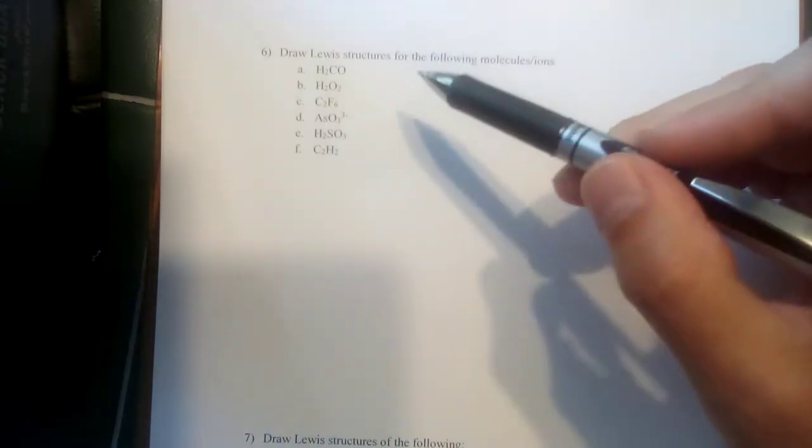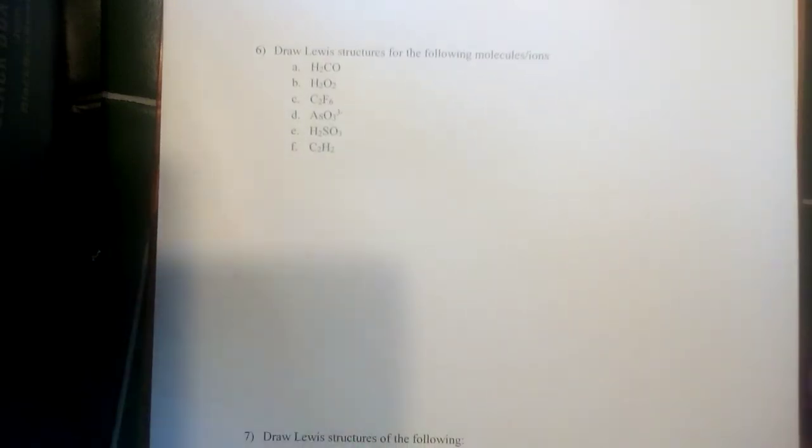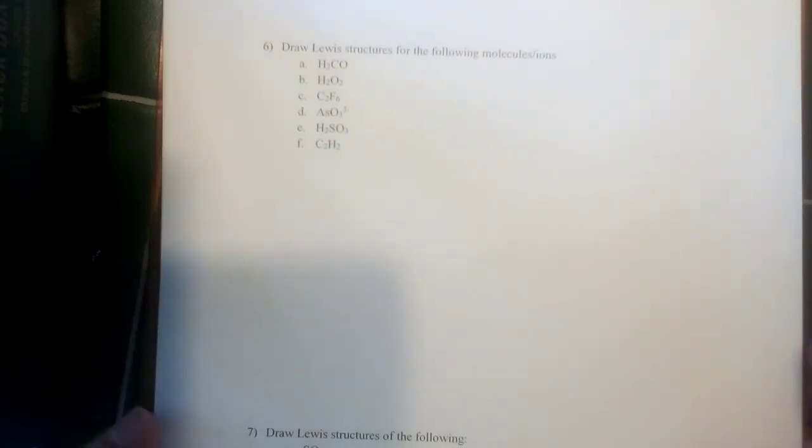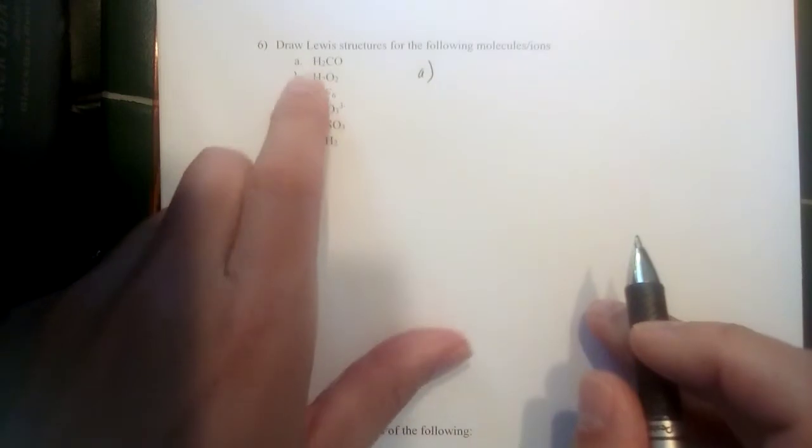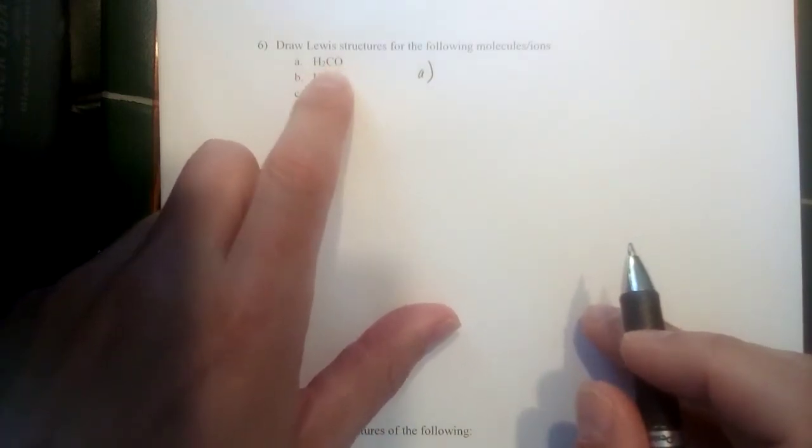So problem number 6 here, we want to draw some Lewis structures for the molecules or ions provided. I did leave some space here to try to do it on the page. We'll see if I can fit them. If not, I'll just jump to another piece of paper, but keep that in mind when you're working these on your own. This is not the level of space I would probably leave on an exam for you here, but just starting with A, 2 hydrogens, a carbon, and an oxygen.